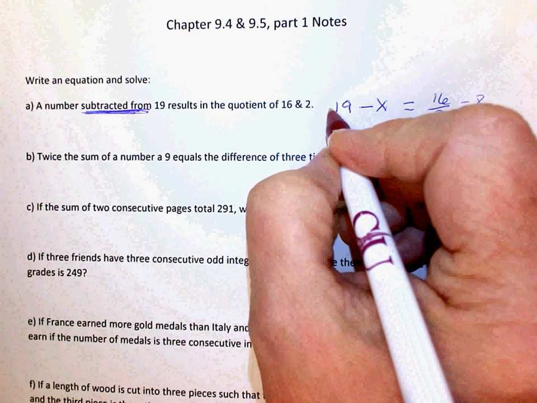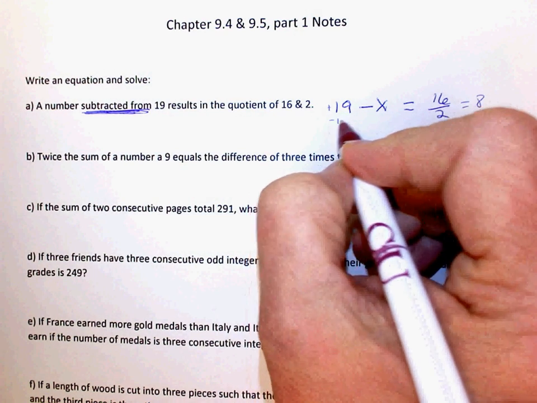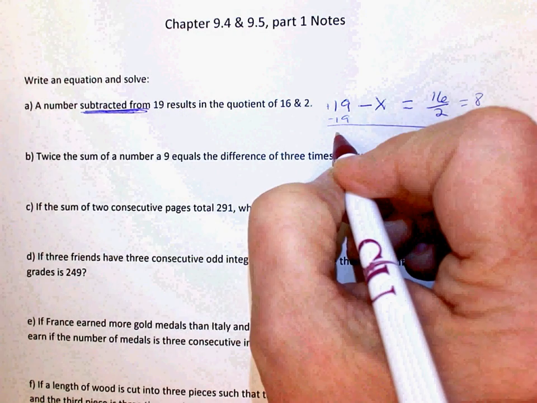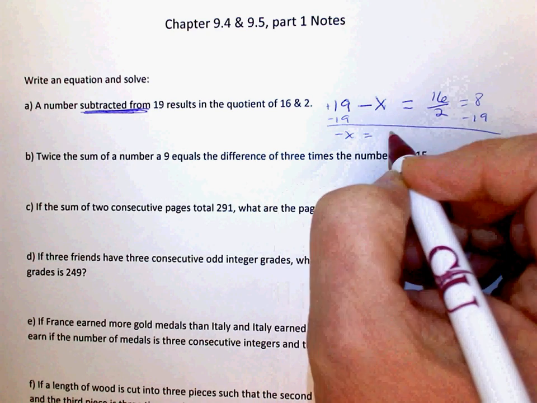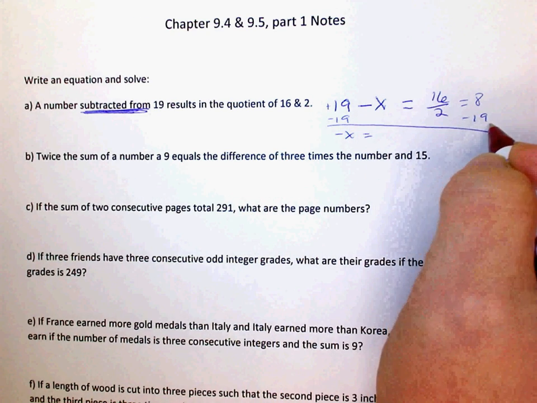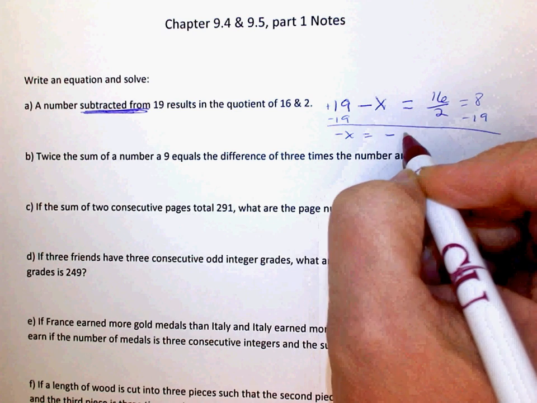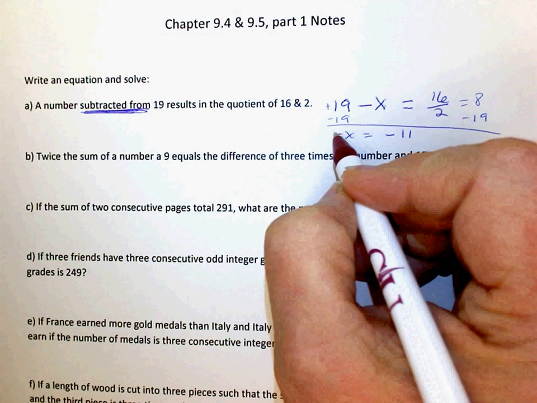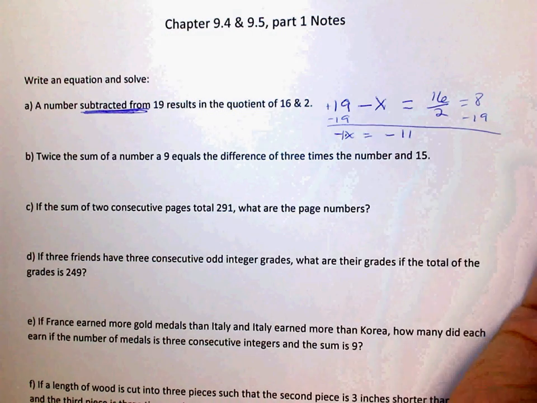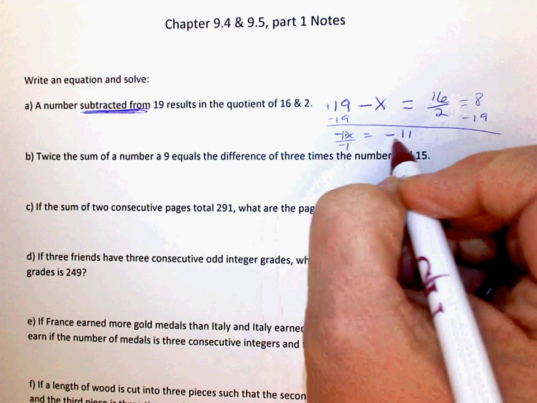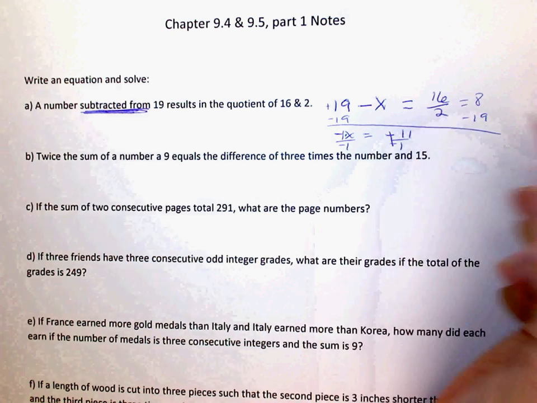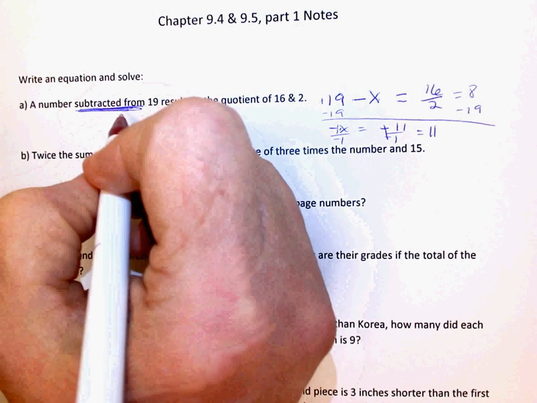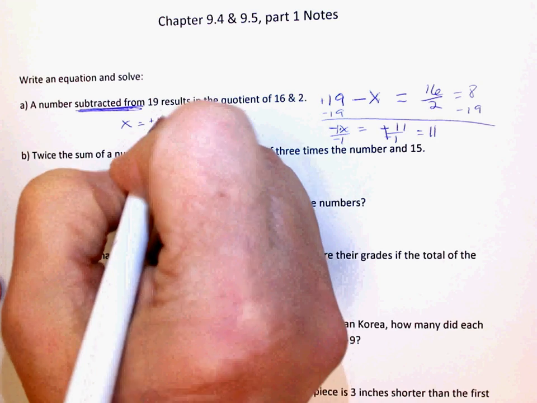So the opposite of adding 19 is to subtract 19. And that gives us negative x equals, and positive 8 minus 19 leaves us negative 11. Ooh, negative x is the same thing as negative 1 times x. So we divide by negative 1, and a negative divided by a negative ends up positive. So our x is positive 11.